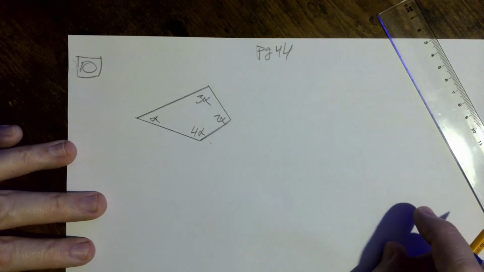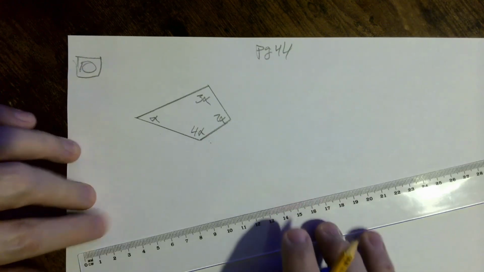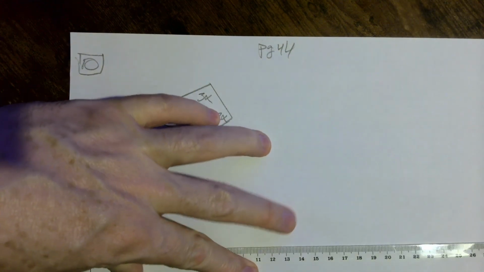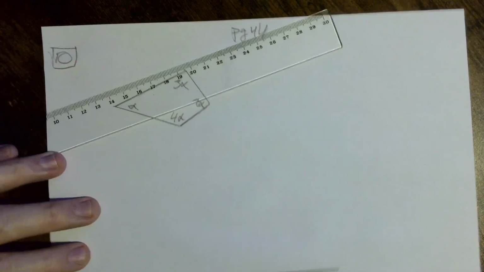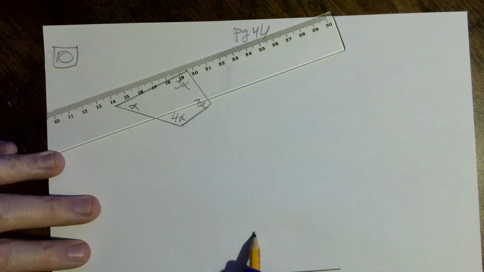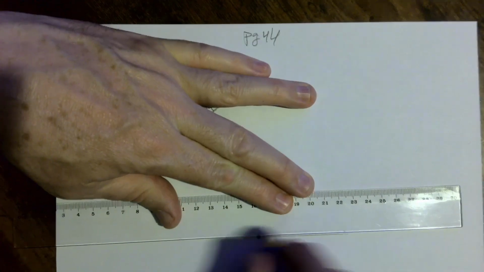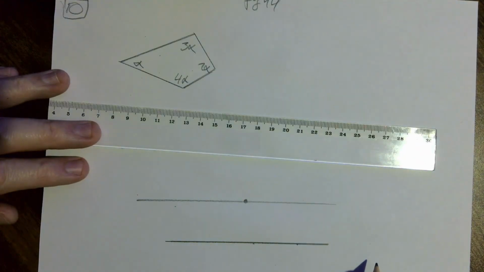Now, let's talk about Euclid's fifth. With Euclid's fifth, you have a line and a point that's not on that line. How many lines go through this point that do not intersect with this line? And we would say exactly one. One and only one line.